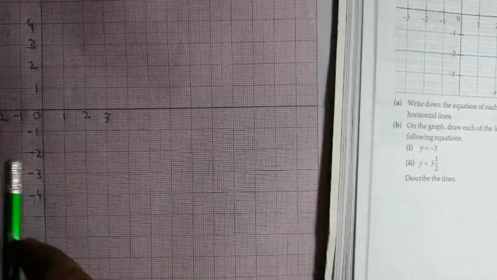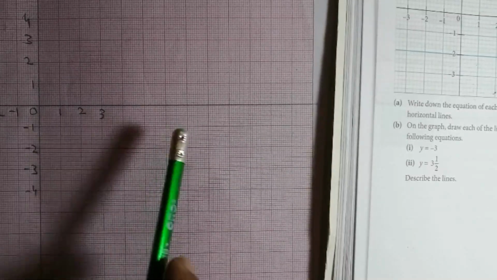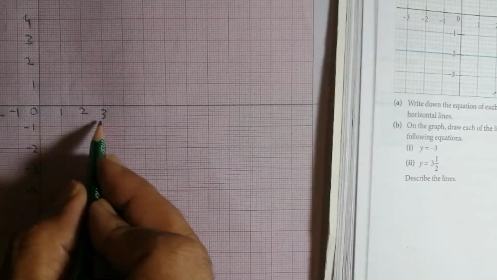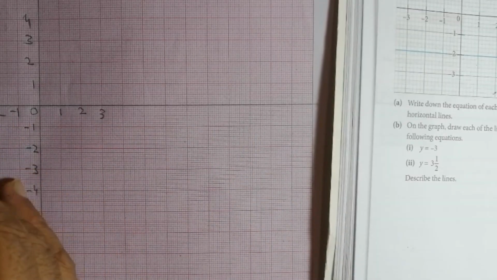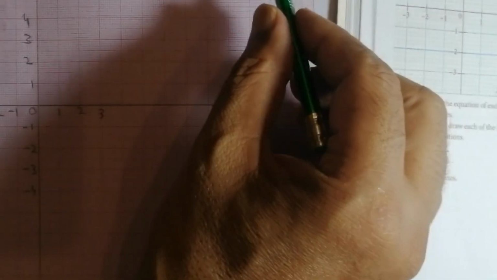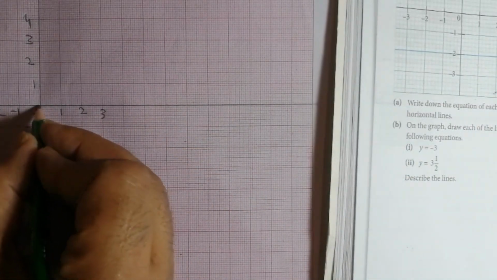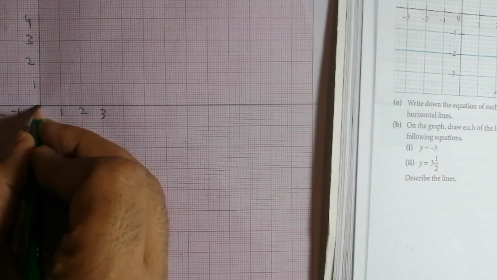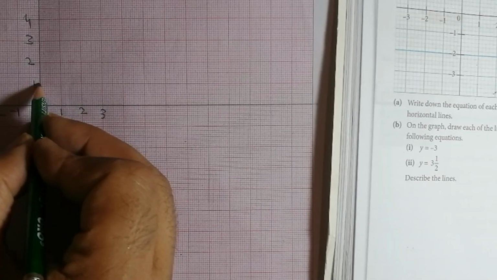So I draw Cartesian coordinate lines, perpendicular lines, with 0, 1, 2, 3, 4, 5 like this, and 0, minus 1, minus 2, minus 3. The point I calculated is 0 and 1.33. Here x is 0, and y is 1.33.